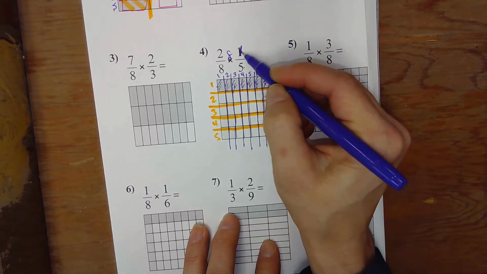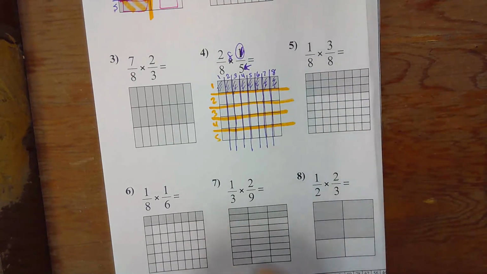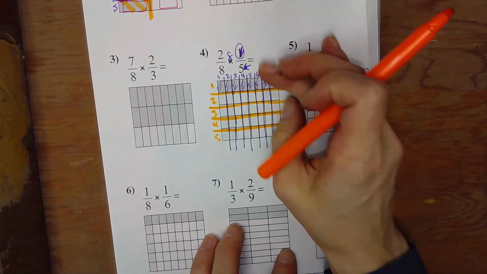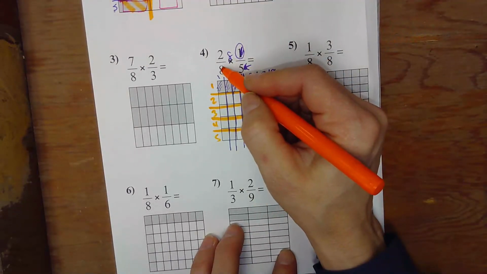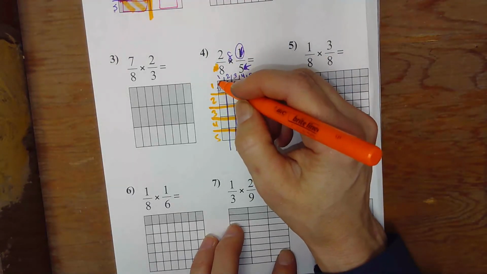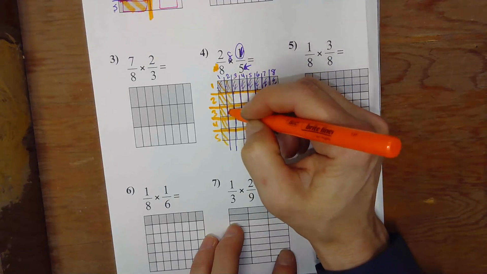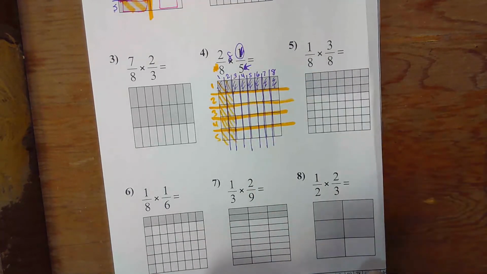So my 1/5 is shown with my purple. I need 2/8 of that. Well, my 8ths are going in this direction. I need 2. So there's 1/8. There's 2/8.